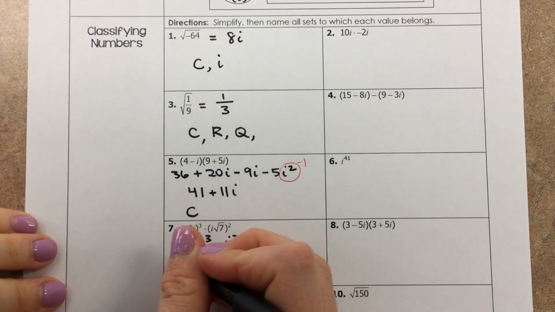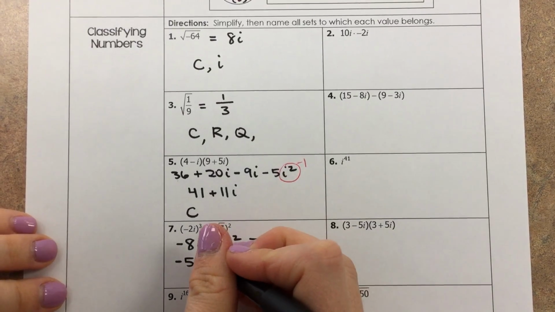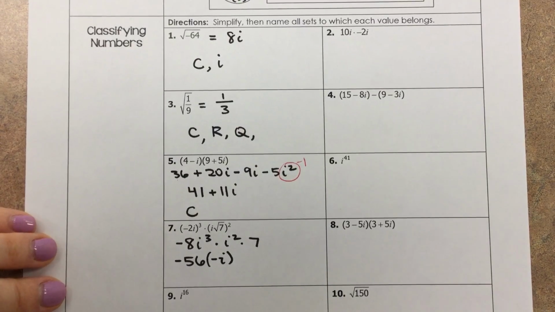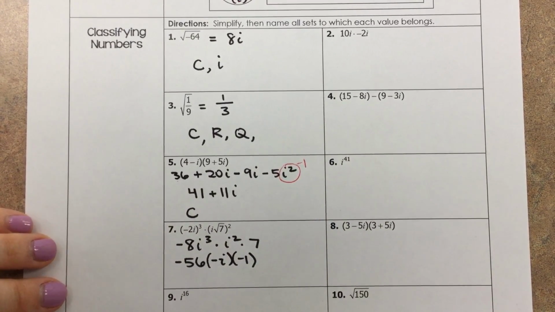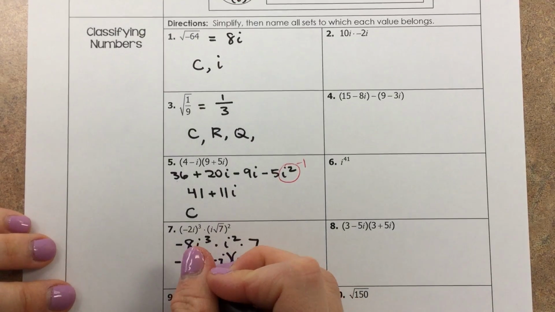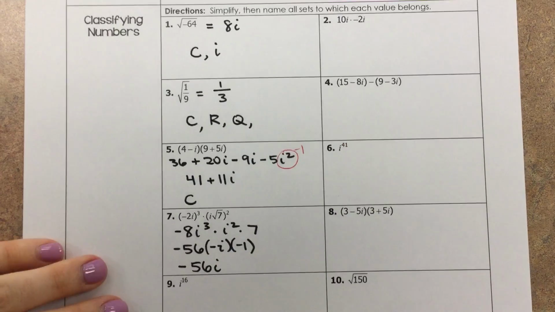So first of all, the negative 8 times 7 would be a negative 56. Remember, i cubed from a previous lesson ends up being negative i. i squared is a negative 1, so I can multiply all that together. So negative times negative times negative ends up being negative, and then it ends up being a 56i. So negative 56i. So let's categorize.